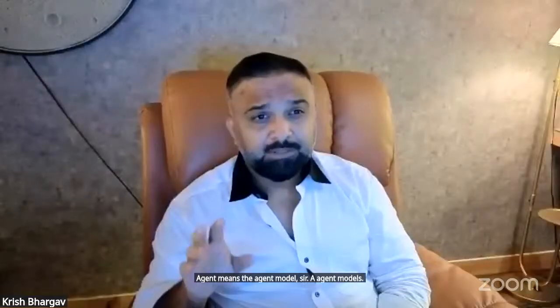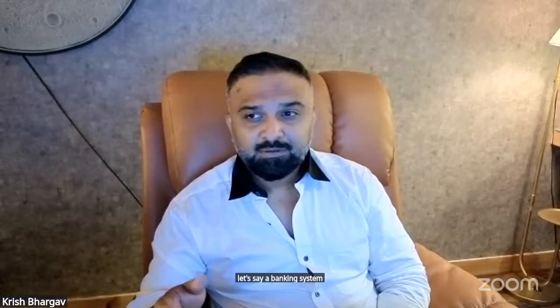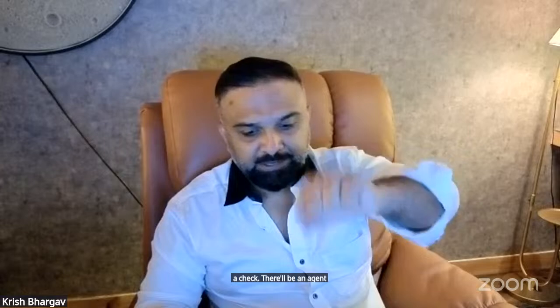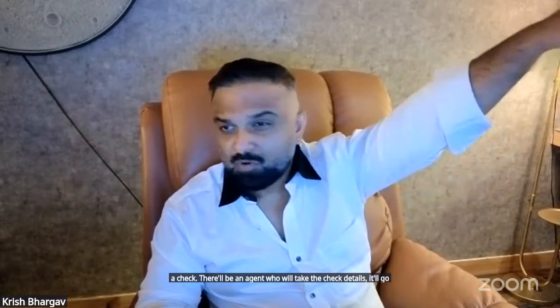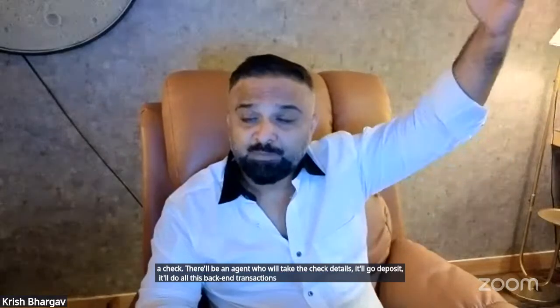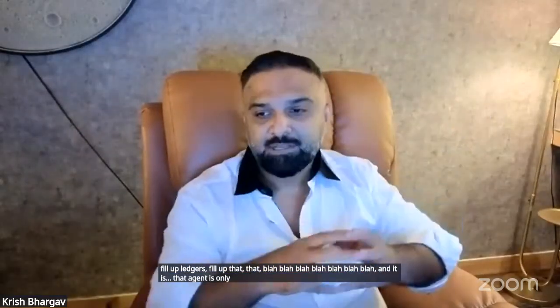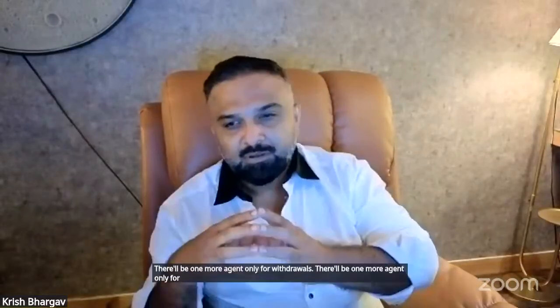Agentic AI means AI agent models. We'll be implementing agents to, for example, let's say you have a banking system. When you go deposit a check, there'll be an agent who will take the check details, go deposit it, and do all these back-end transactions instead of a human being. One agent is for deposit, one more only for customer satisfaction. So we'll be building agents for everything.